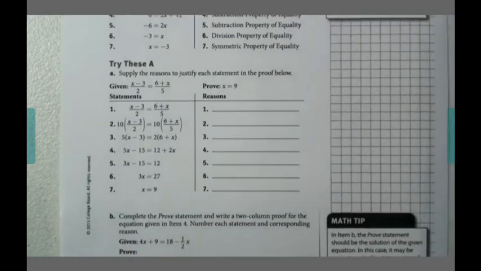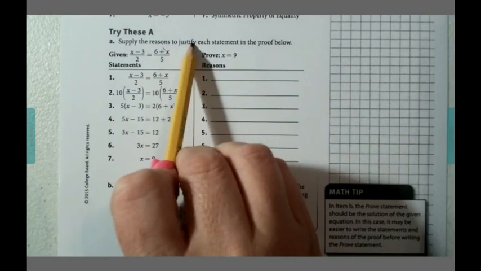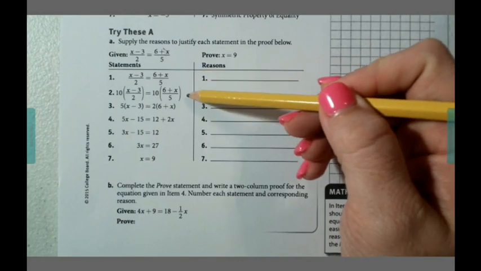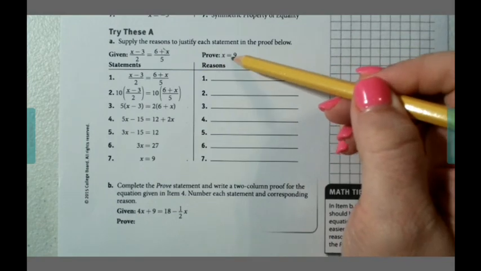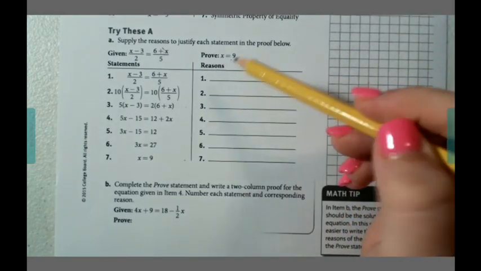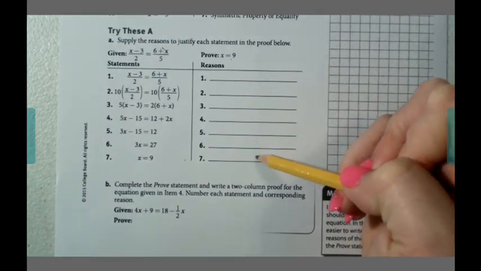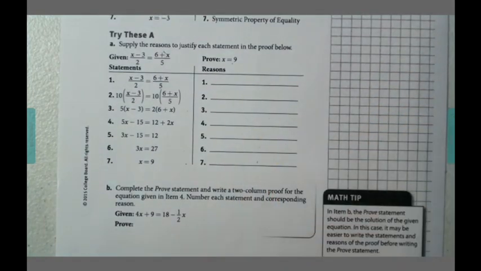You will now be asked to complete the Try These A, both example A and B. The first one asks that you supply the reasons to justify each statement in the proof below. So notice it worked through the problem. It got all the way down to x equals 9, which was what you were asked to prove. Now it's asking you to write the given reasons in the correct order. So fill in the missing pieces.